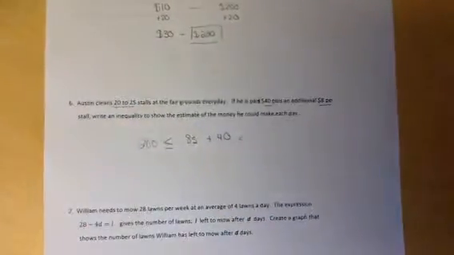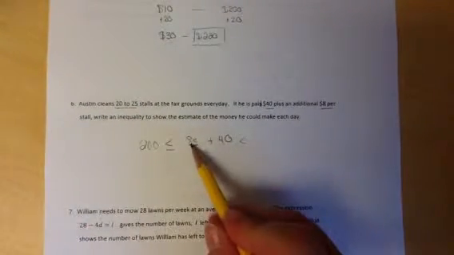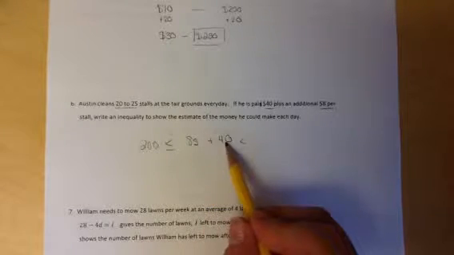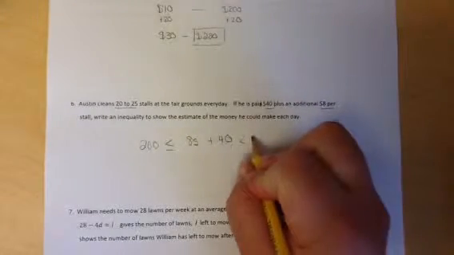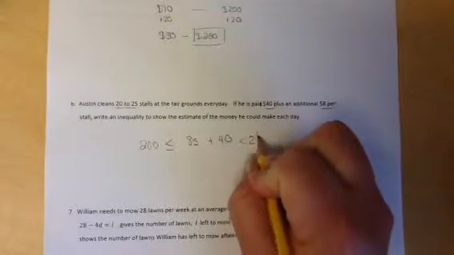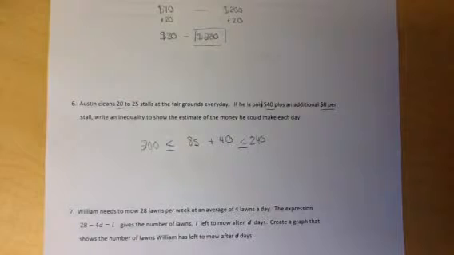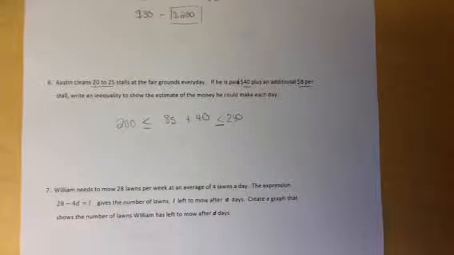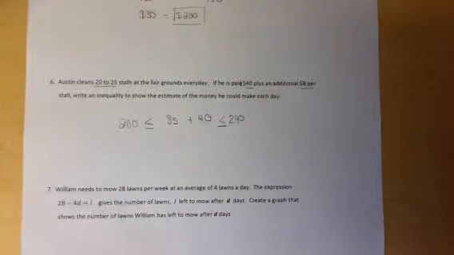If he cleans 25, 25 times my 8 is going to be 200 plus the 40 more. So this is going to be 240. And now I have this compound inequality that I can solve to figure out how many stalls he could possibly clean.